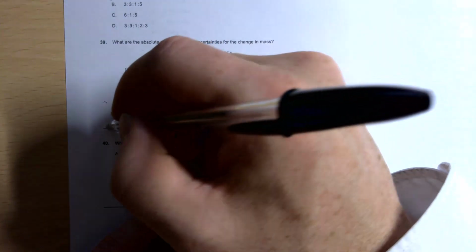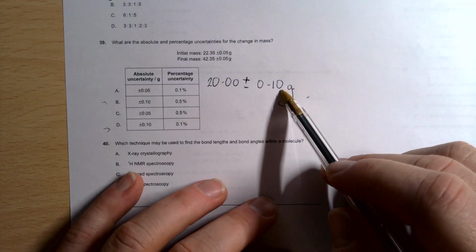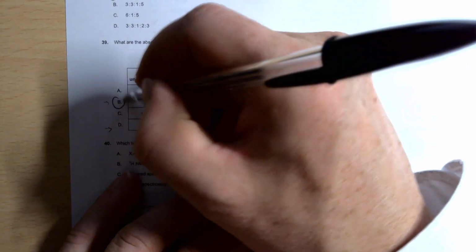grams, which is either therefore B or D. And what's this as a percentage of that? So you should be able to work out in your head that that is 0.5%. So that is the answer.